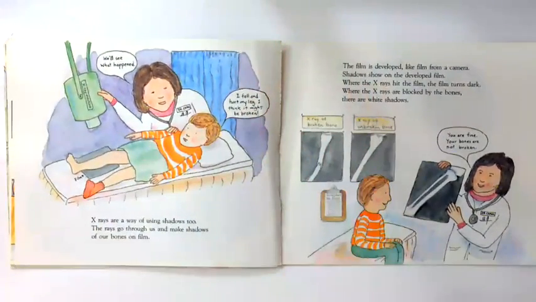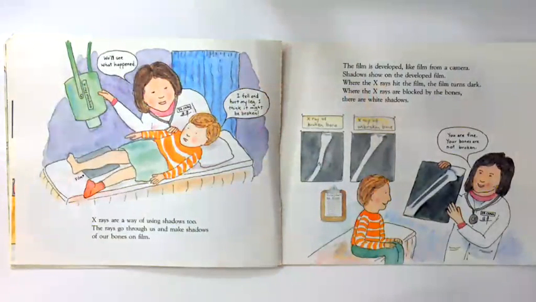X-rays are a way of using shadows too. The rays go through us and make shadows of our bones on film. The film is developed like film from a camera. Shadows show on the developed film. Where the X-rays hit the film turns dark. Where the X-rays are blocked by the bones, there are white shadows.